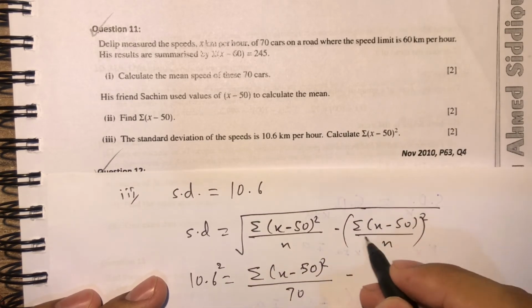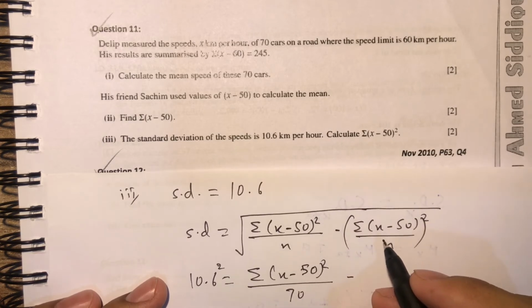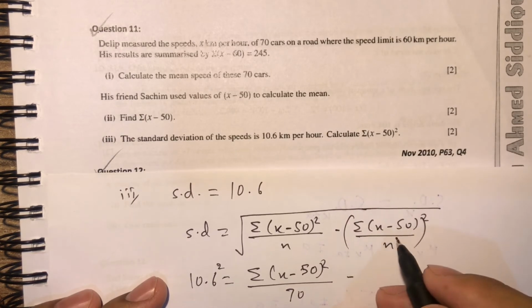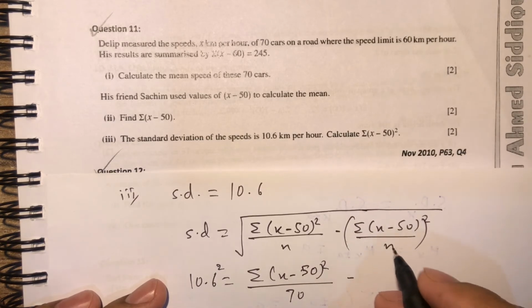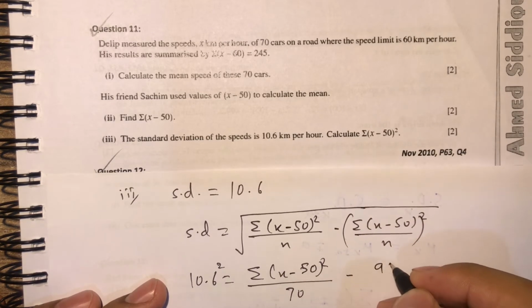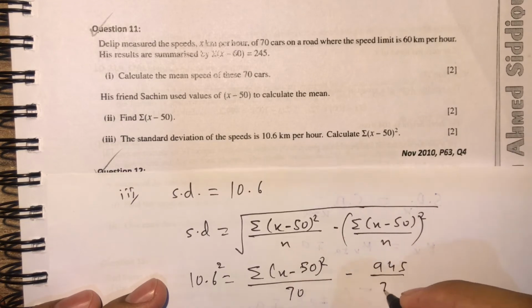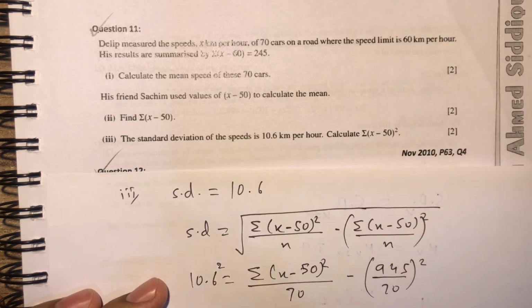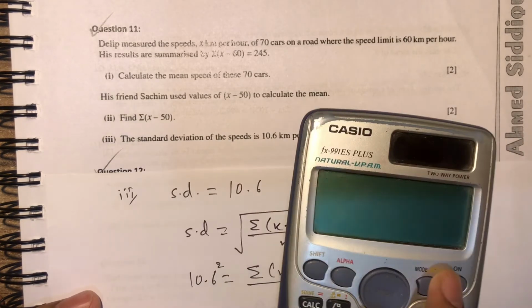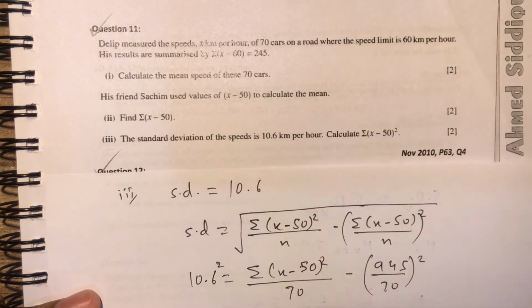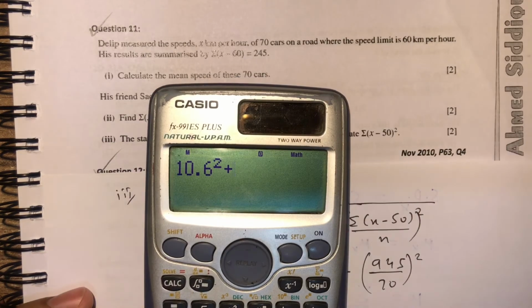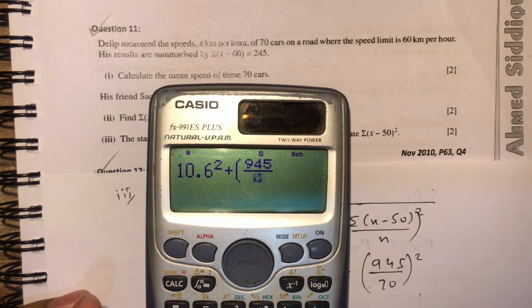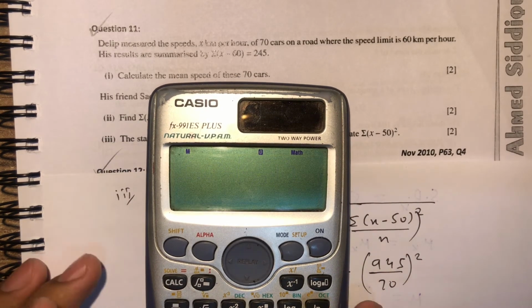This is basically the mean, right? The mean with x minus, in fact we don't know that. So we know sigma x minus 50. So sigma x minus 50 you found in the last part was 945 upon 70, right, whole square. So we have 10.6 square. Then this shifted towards that side will become plus 945 upon 70 squared.